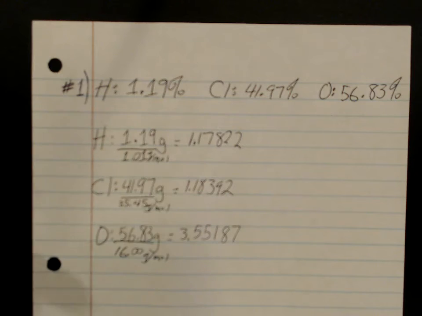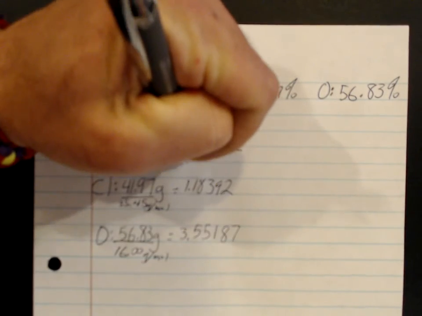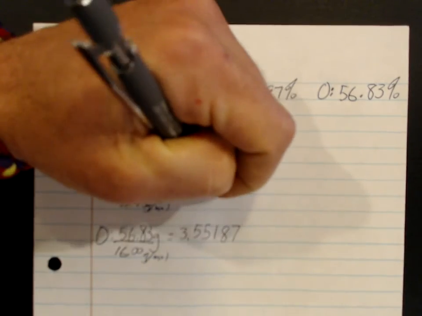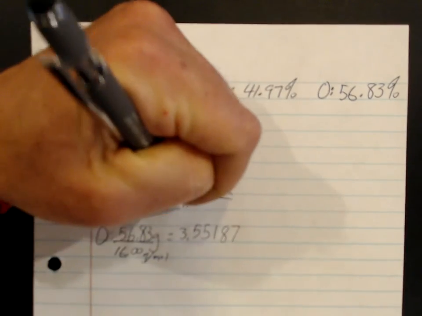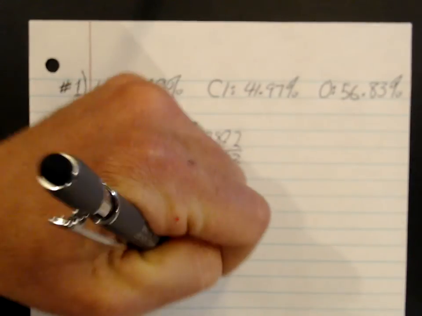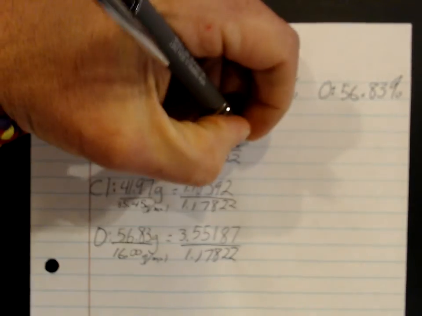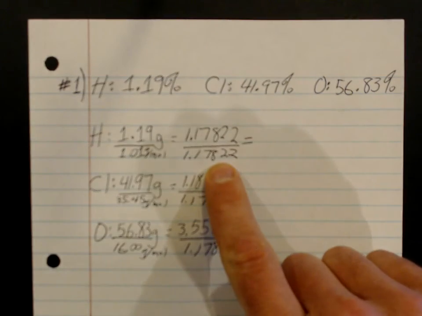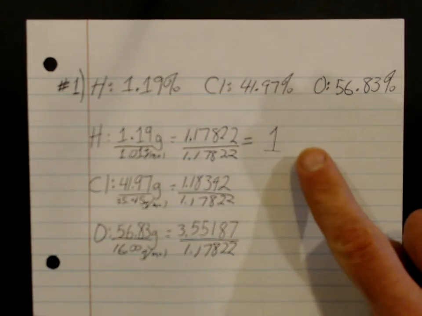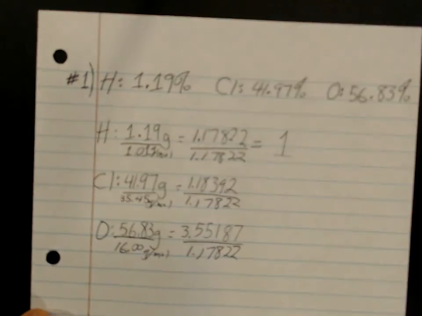So we're going to divide each of them by that: 1.17822 by itself, this one by 1.17822, and this last one by 1.17822. Clearly, this one will come out to be a big fat 1. And that's great. We want whole numbers. Whole numbers are what go into formulas.